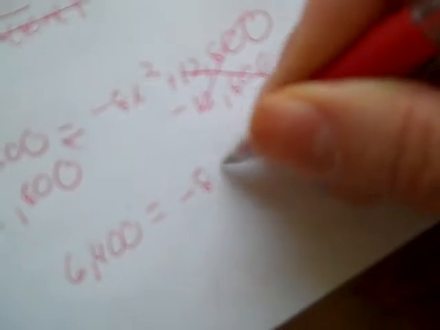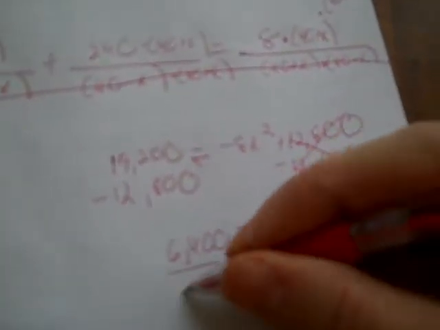Then I need to divide by negative 8. It's my next move. To simplify, you just keep simplifying the equation. The power is always the last thing. Negative 800. Well, here's what happens when I try to find the square root of negative 800.